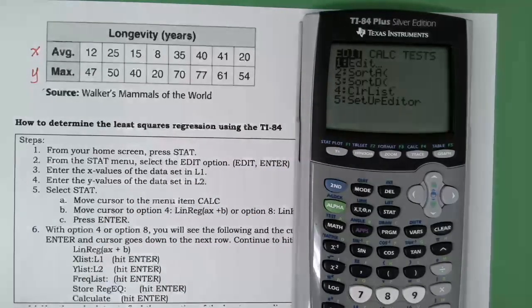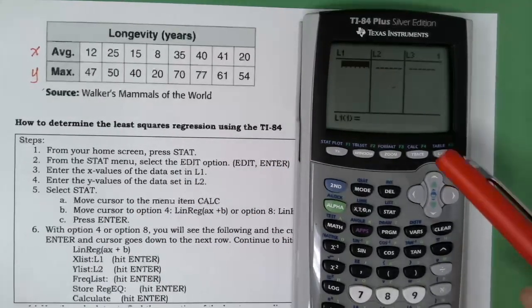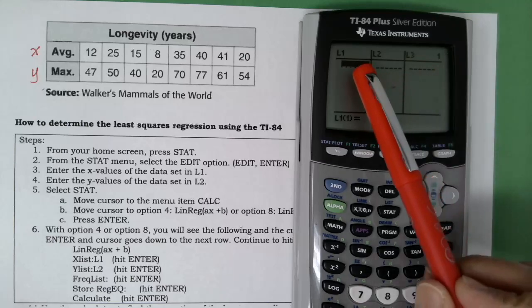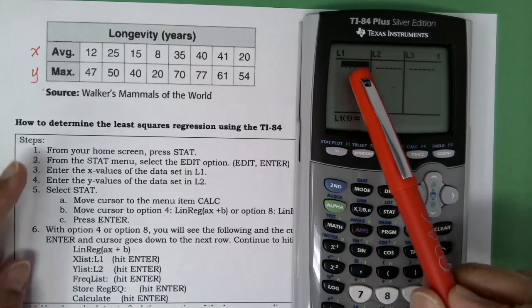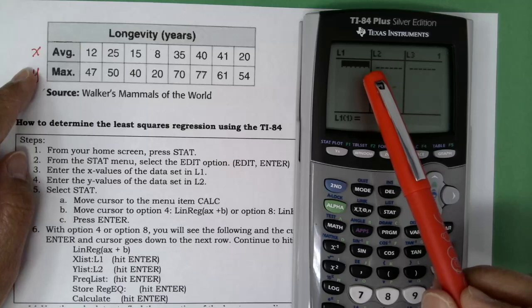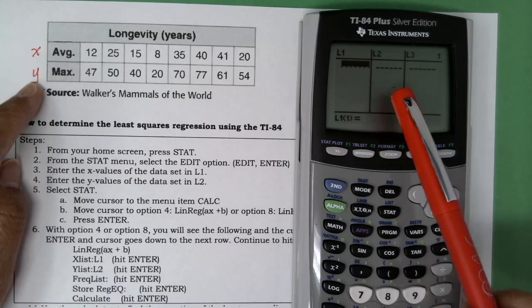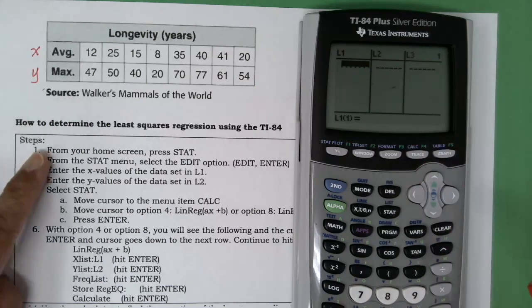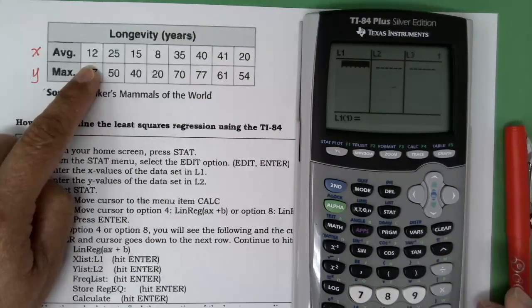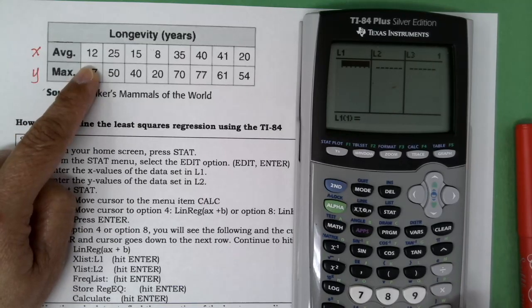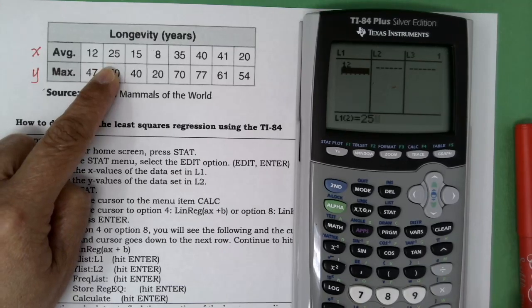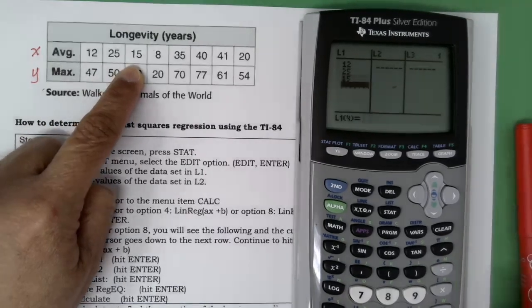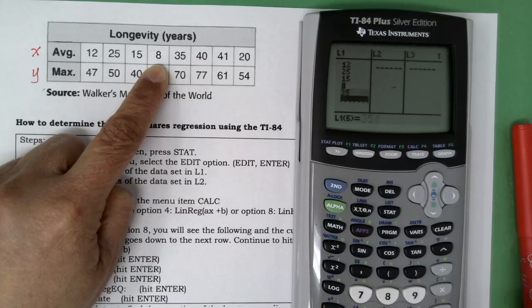So press enter. Now you see columns labeled L1, L2, and L3. L1 is where we're going to put the values of x, or the independent variables, and L2 is where we're going to enter the values for y. Okay, so let's start putting in the values for x. We have 12, then just press enter each time. We now have 15, 8, 35, 40, 41, and 20.